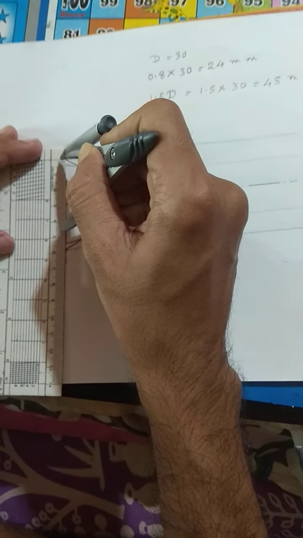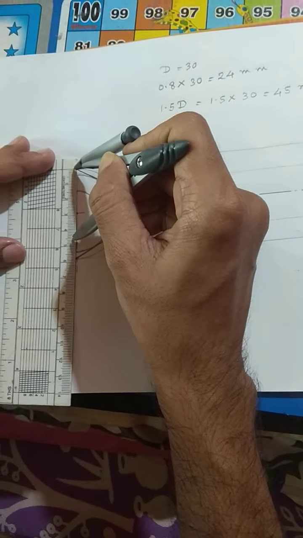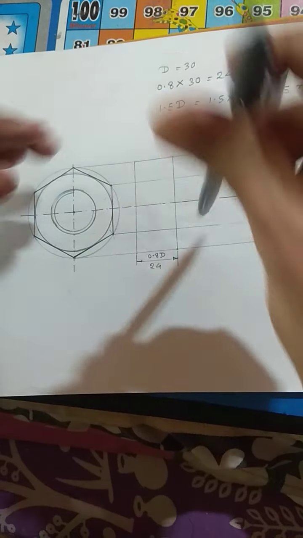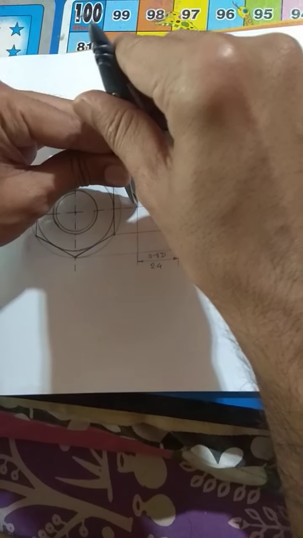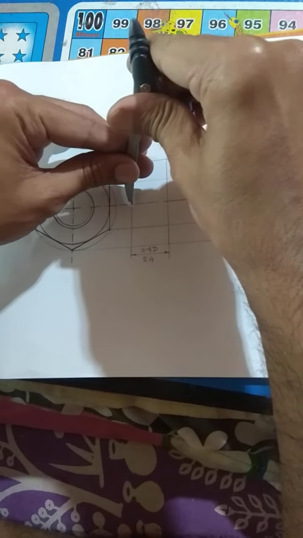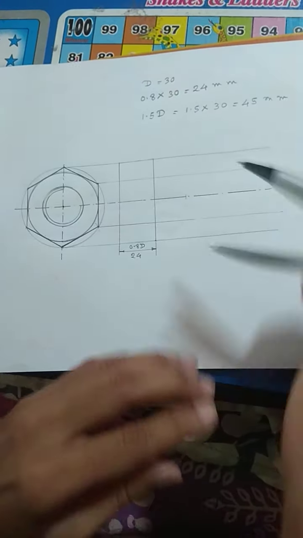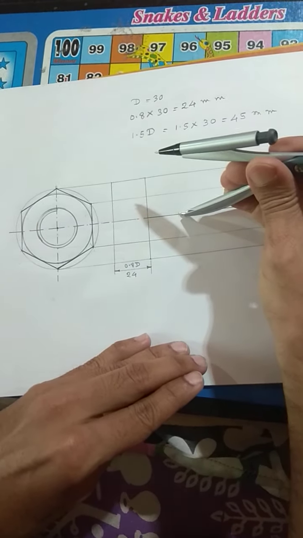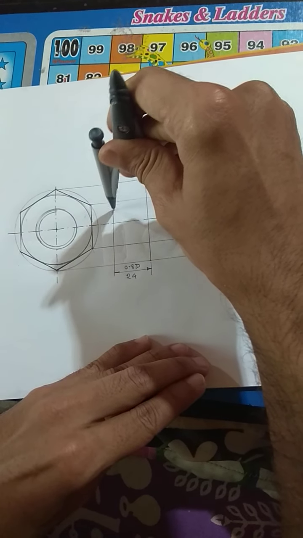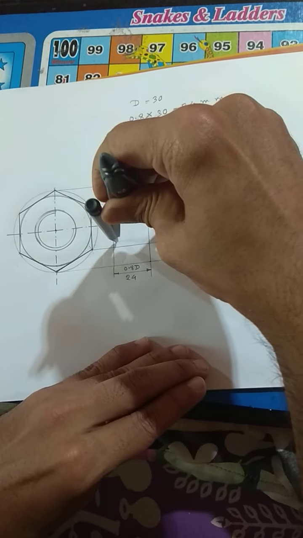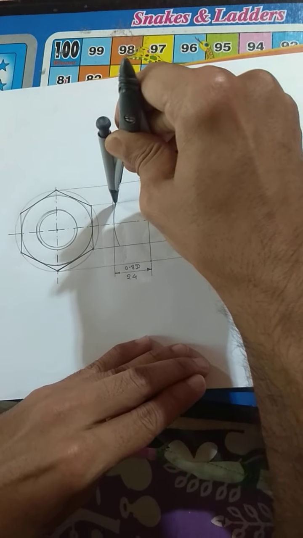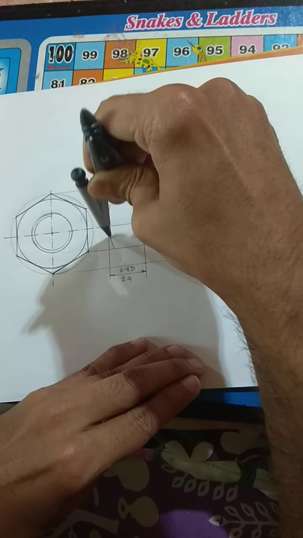Okay, in my compass I am taking 45 millimeter. From this point I am taking a radius, and it will be dark, radius like this.